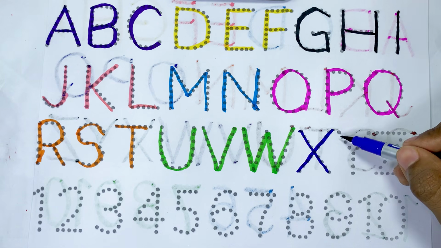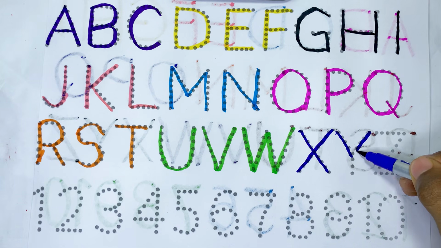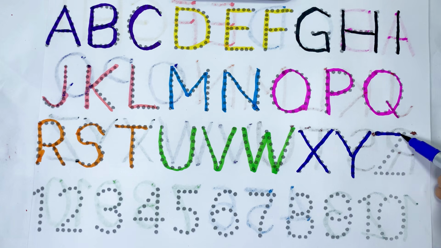X for xylophone. Y for yo-yo. Z for zebra. Kids, now you draw numbers.